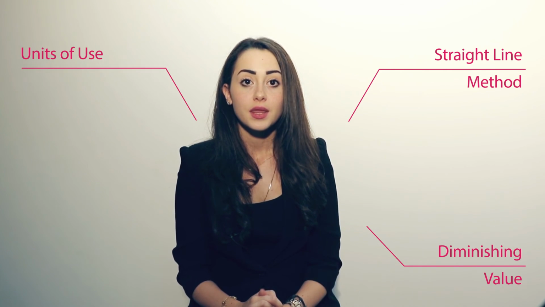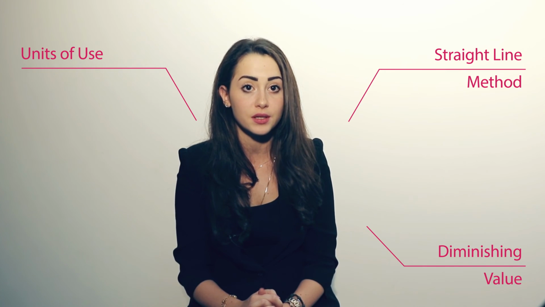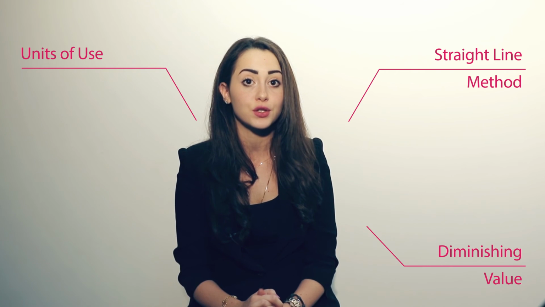Units of use. This method allocates depreciation expense according to a fixed rate per unit of production. Under this method, one must first determine the cost per one production unit and then multiply that cost per unit with the total number of units the company produces within an accounting period to determine its depreciation expense.